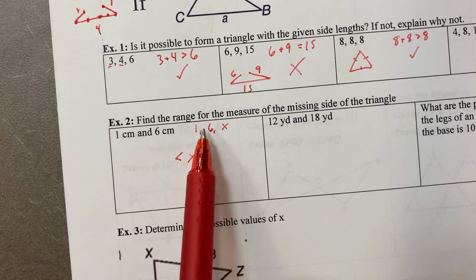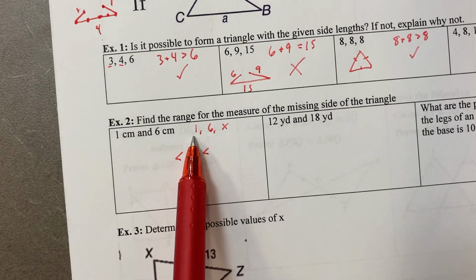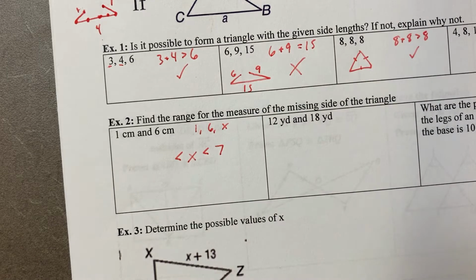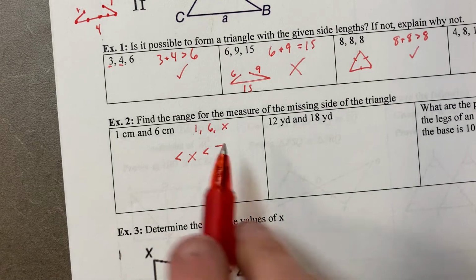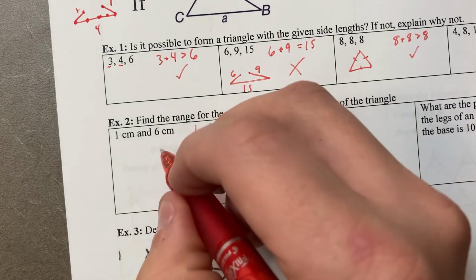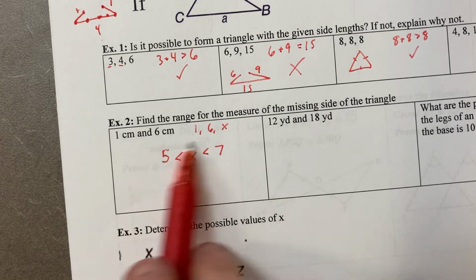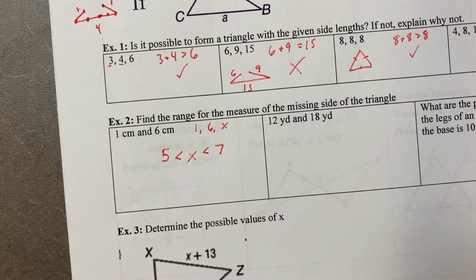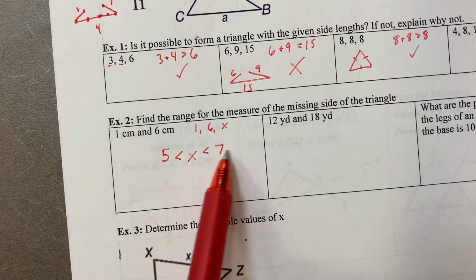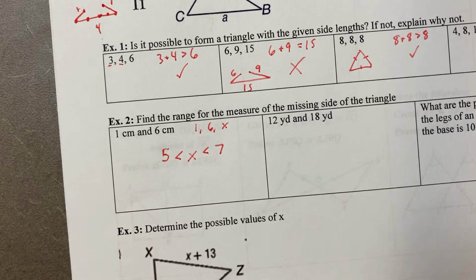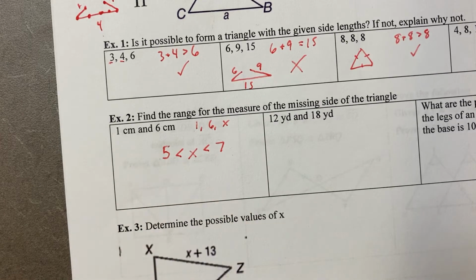If you take your two numbers, the small one plus the large one, you get 7. That's the upper bound. And if you take the large one minus the small one, you get 5. You get your lower bound. That's the magical Goldilocks zone here: 5 and 7. Anything above 7 will be a contradiction with the theorem we just learned. Anything below 5 will be a contradiction with the theorem we just learned. X has to be right in the middle of 5 and 7.